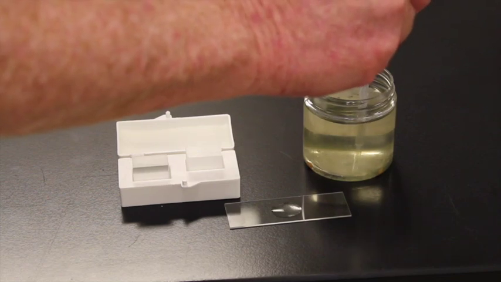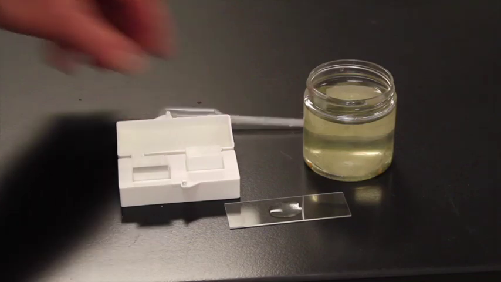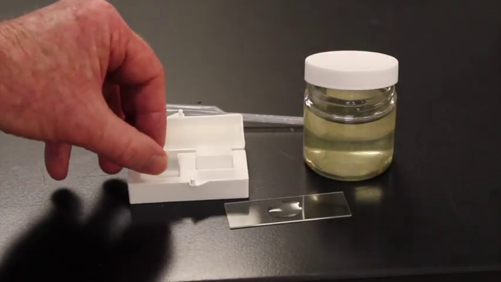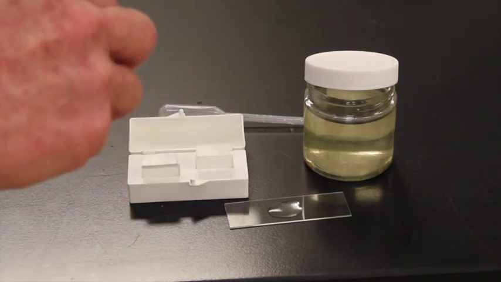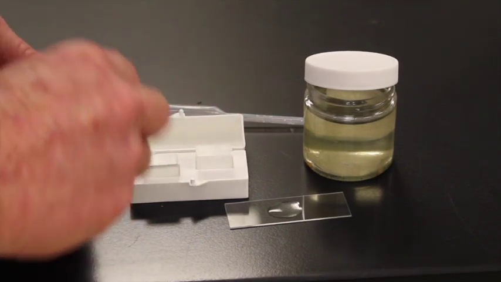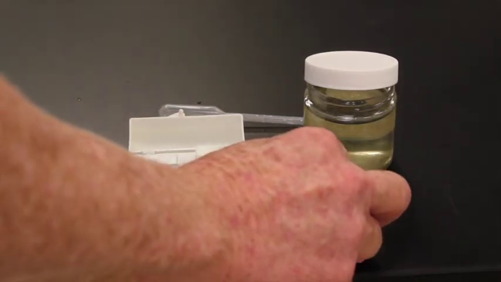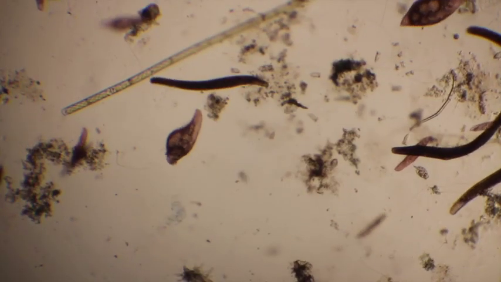A little bit more here. Okay, there we go. Again, I'll put the lid on. Don't totally screw it on. And we'll get a cover slip. You have to be careful that you don't get more than one cover slip. A mistake a lot of students make is getting more than one cover slip. There we go, and our wet mount is ready to be viewed with the microscope.